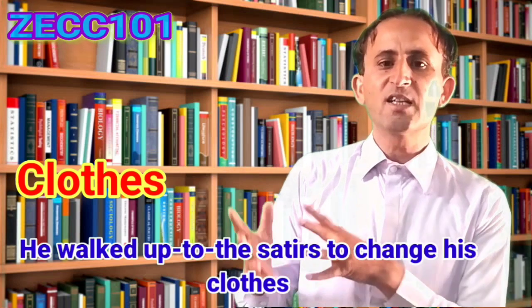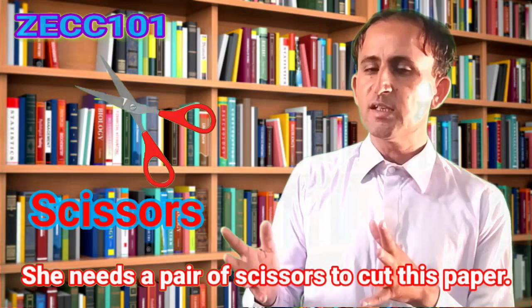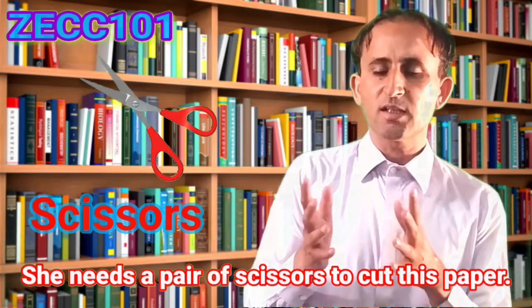Word number 7 is clothes. Clothes is always used as a plural. It's never used as a singular. If you use it as a singular, its meaning, its sense would be totally changed. Word number 8 is scissors. Scissors is always used as a plural. It's never used as a singular. If you use it as a singular, its meaning, its sense would be changed. It would be incorrect. Word number 9 is shears.